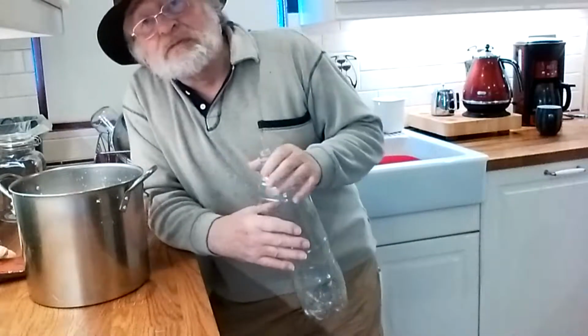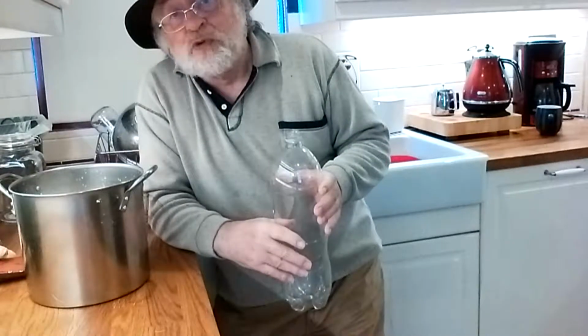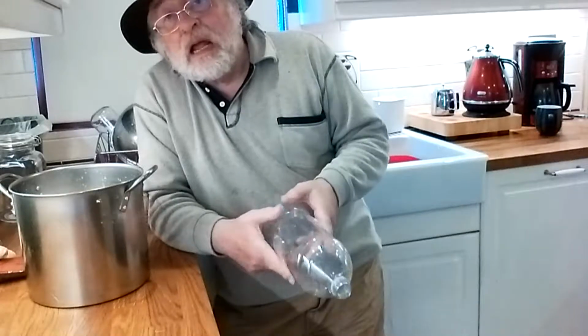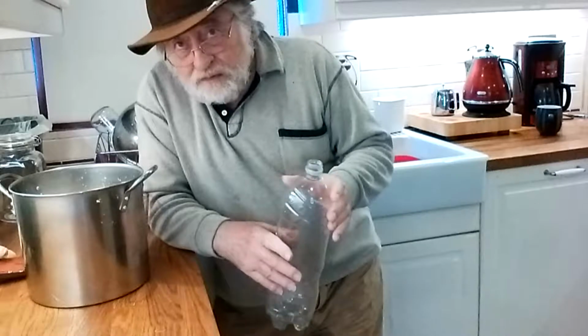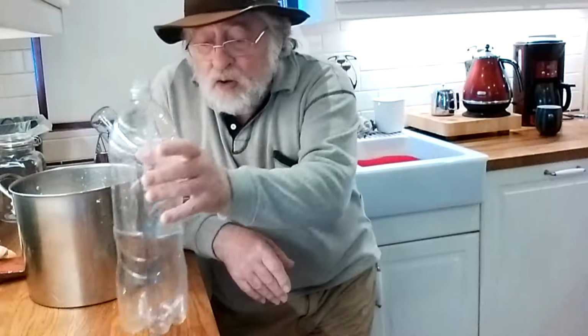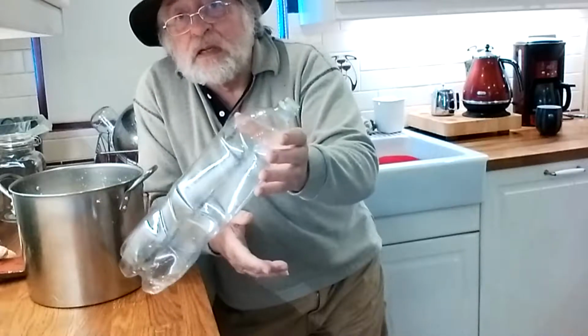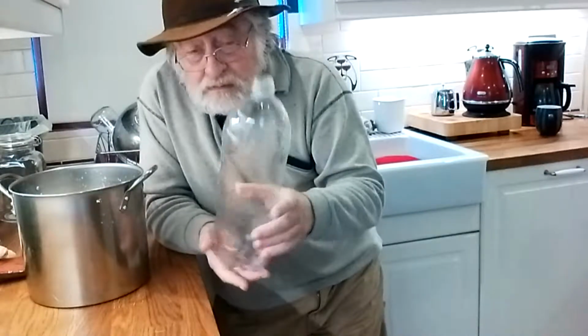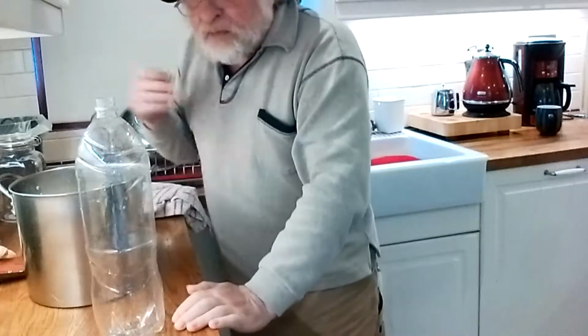Now we've squeezed all the goodness out of the mush that was left, and I've had a lie down and recovered from that, bottling it. And these things are fantastic. The modern plastic pop bottle, great for brewing.